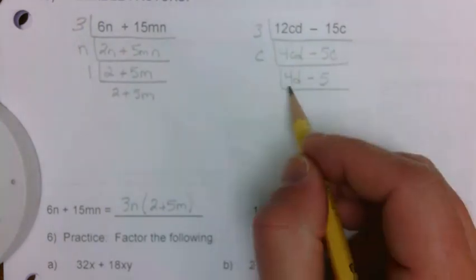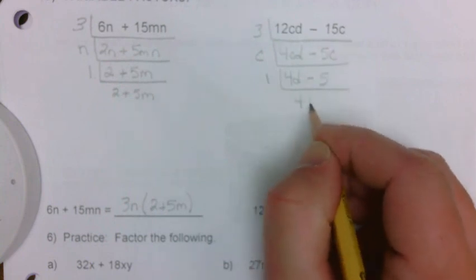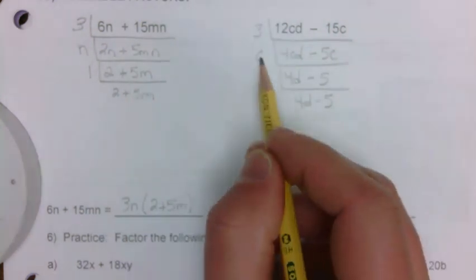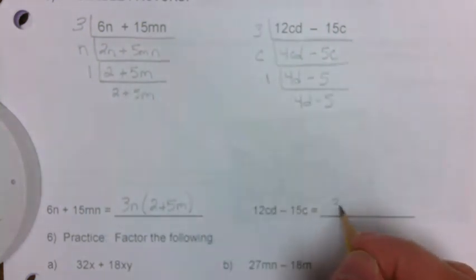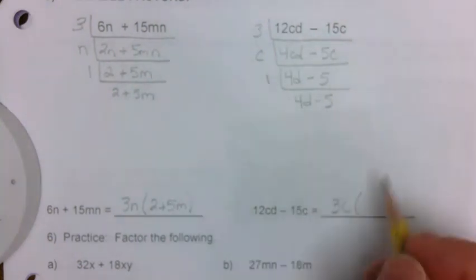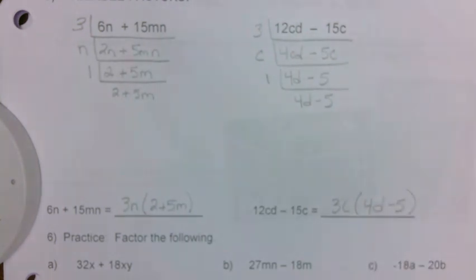And looking at a common factor for 4d minus 5, well, again, that's just going to be the number 1. Now to write our answer in factored form, well, GCF, 3 times c times 1, is 3c, times the other factor at the bottom of the ladder, which is 4d minus 5. In completely factored form, 12cd minus 15c is equal to 3c times 4d minus 5.